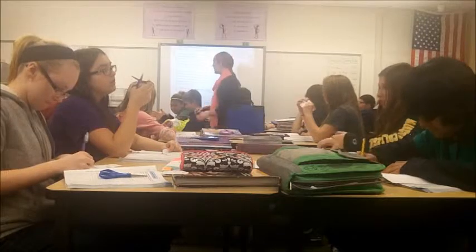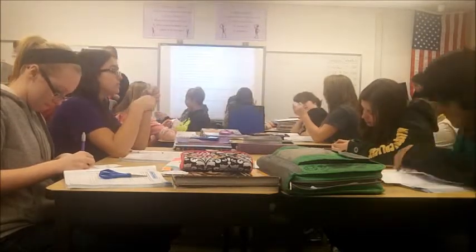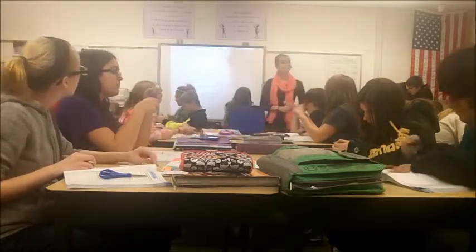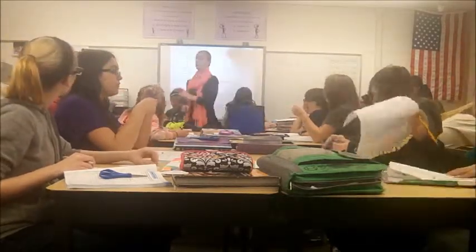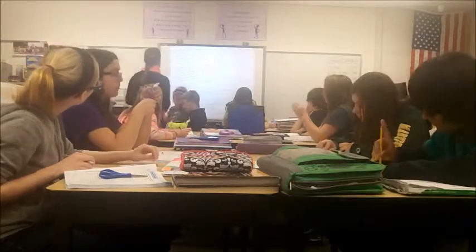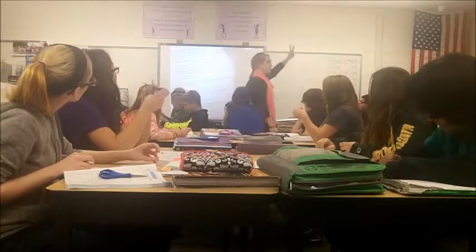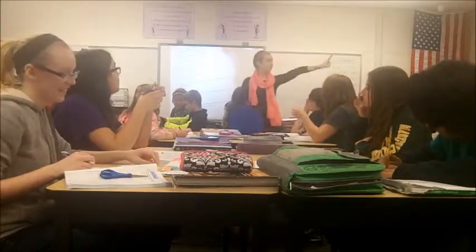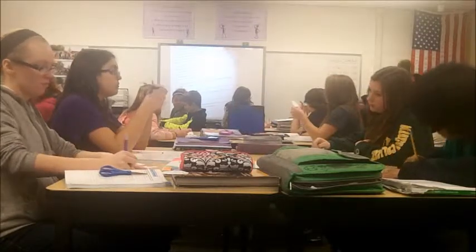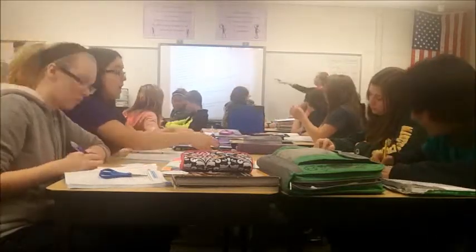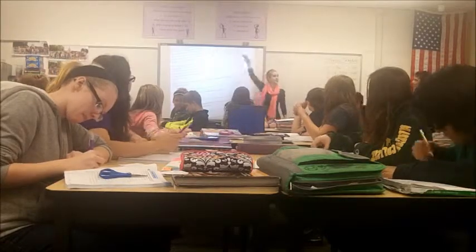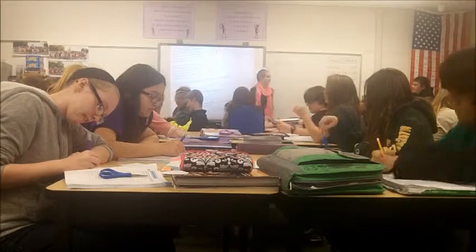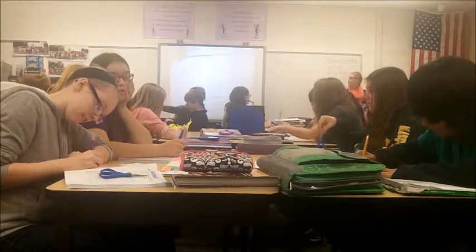What quadrant should the triangle be in? Marcus says 2. It goes 1, 2, 3, 4, counterclockwise. So it should end up in quadrant 2. Yours should look like how Matt's is here.